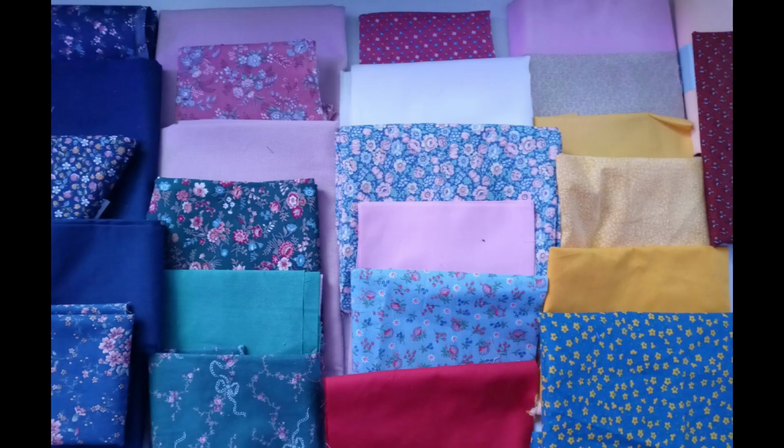Now, if you're using scraps of fabric, different colors, then you just need an amount that totals the total yardage that you need. I'm going to attach an article that I'm writing about how to actually figure your own yardage.